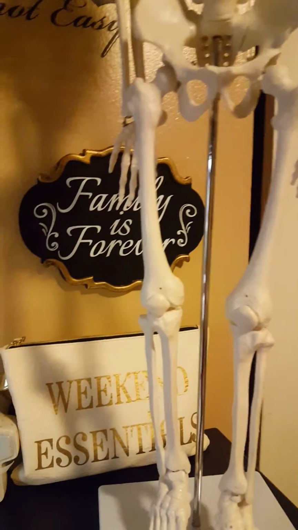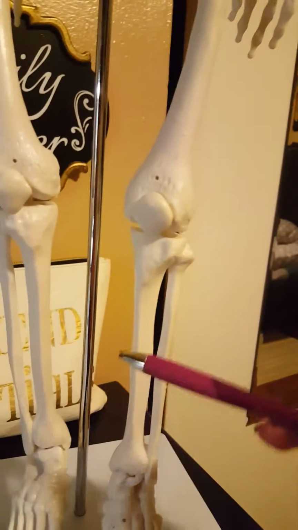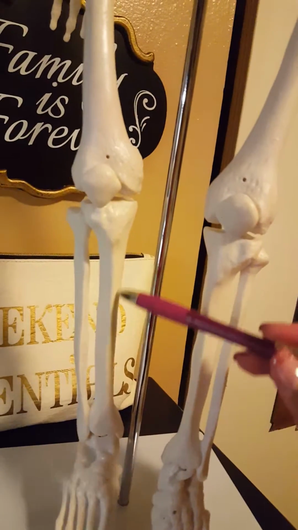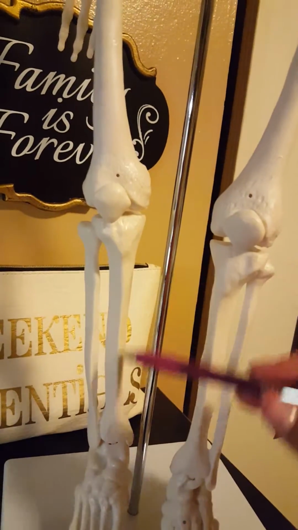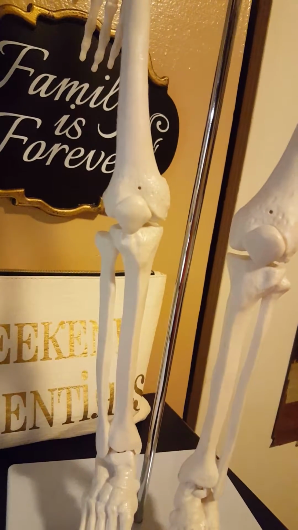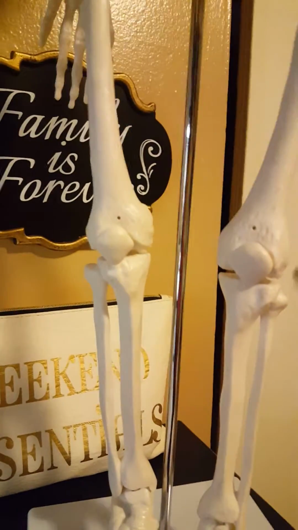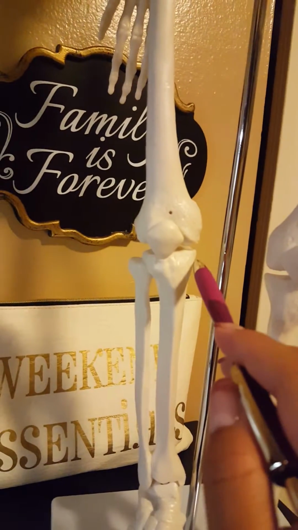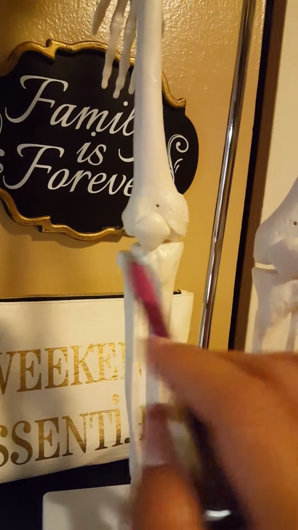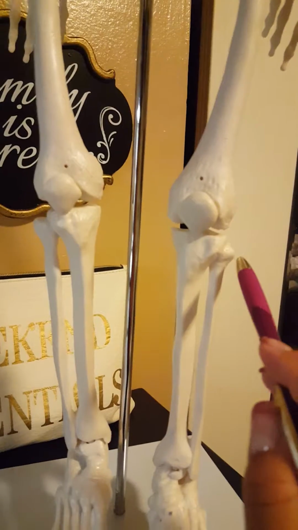And so the tibia is going to be these long, thick bones in the lower part of our extremities. And so the medial and lateral condyles of the tibia are going to be here.